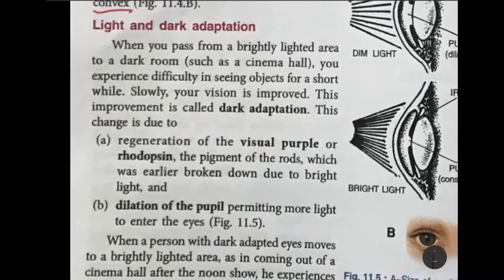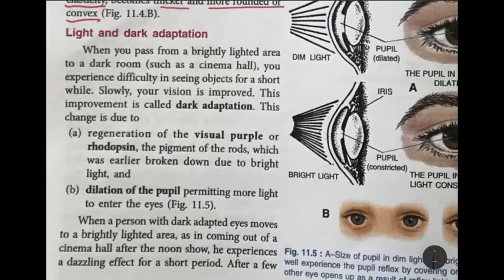Next we move to light and dark adaptation. Now when you pass from a brightly lighted area to a dark room, like going to watch a movie in a cinema hall on a sunny afternoon, and the movie hall is very dark, for some time you will not be able to see anything. It will be very difficult for you to watch where you are moving, the steps. You will not be able to see the seats. You will not be able to see the people sitting around. But slowly the vision improves.